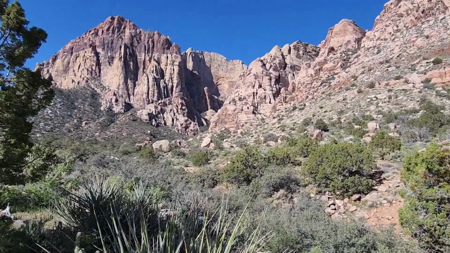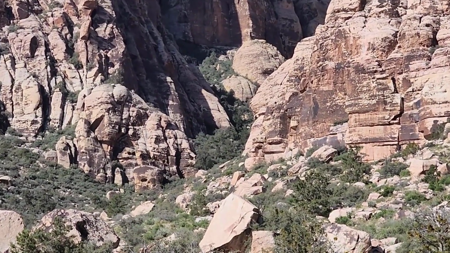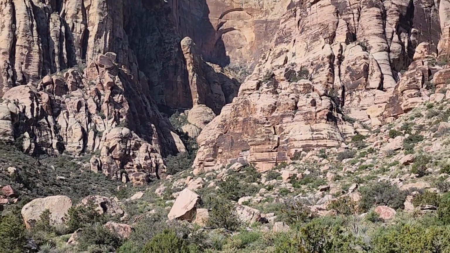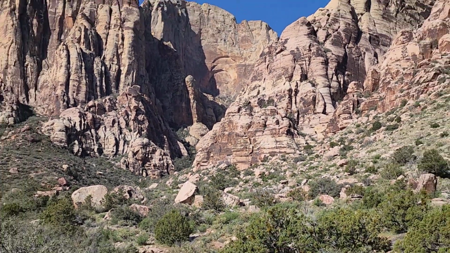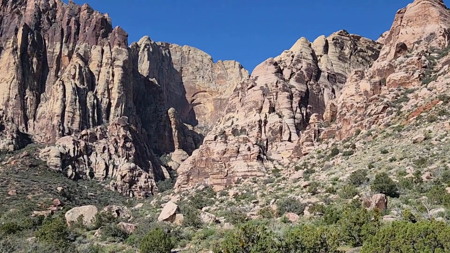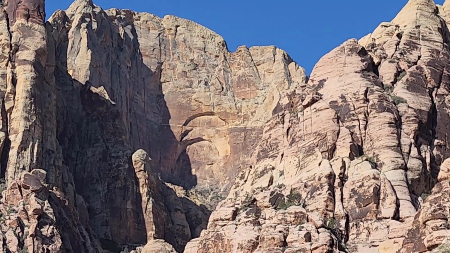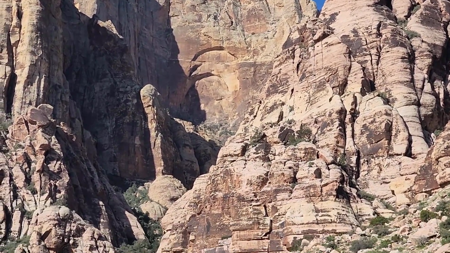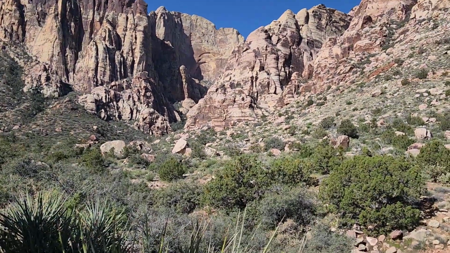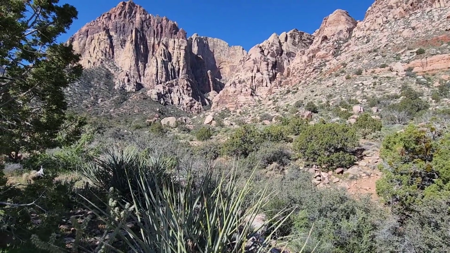And what we need to do is head through Juniper Canyon, this little canyon opening, and we'll take a right up there at the base of Rainbow Wall, that sheer cliff that you see right in the center there. We're going to take a right before we hit Rainbow Wall, and we're going to head up Juniper Canyon.